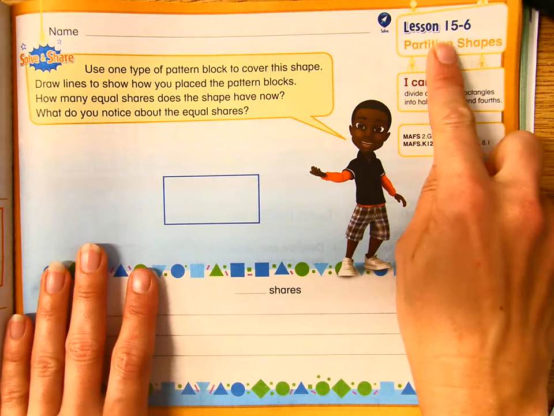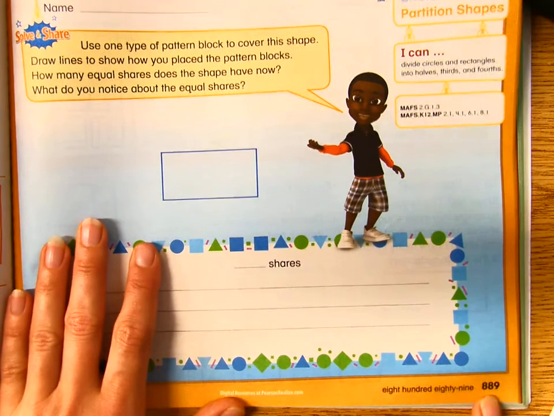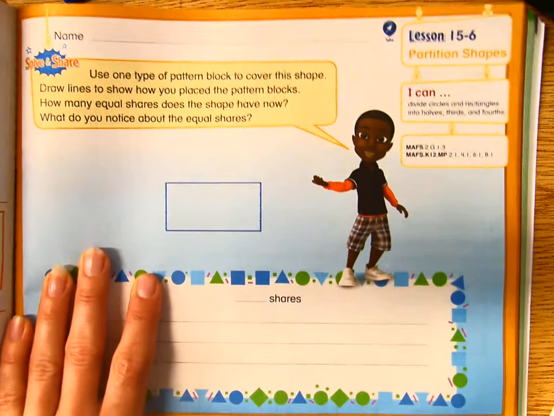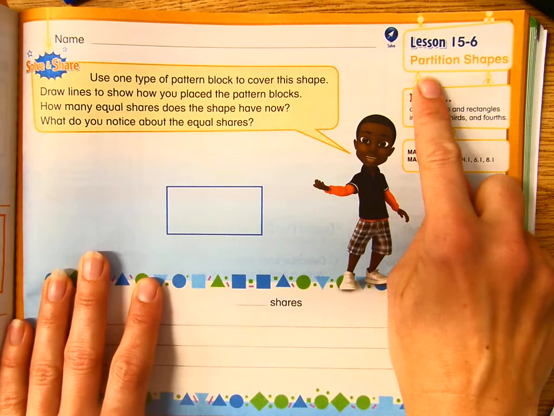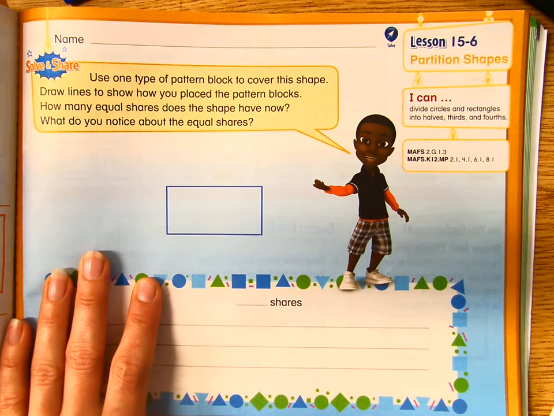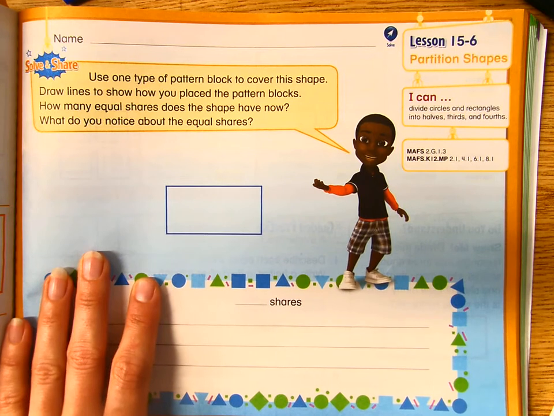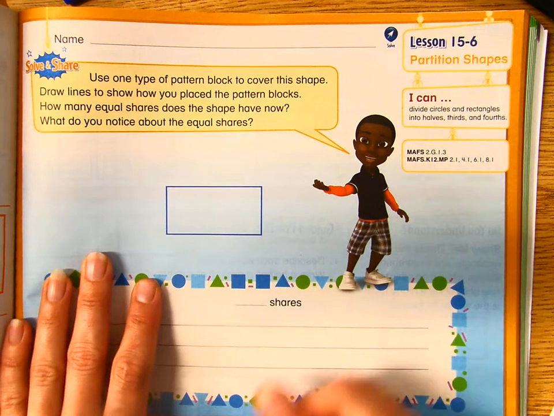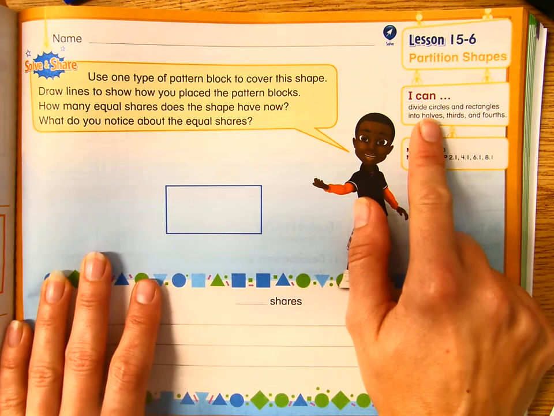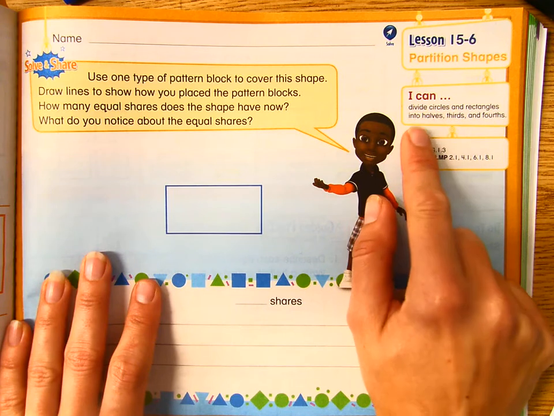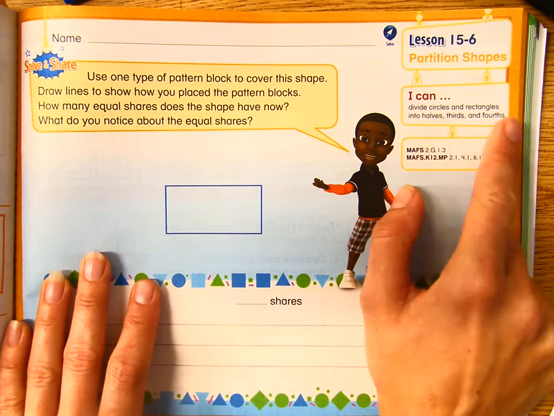We're going to be doing lesson 15.6, which starts on page 889. And in this lesson, you are going to be partitioning shapes. Guess what? You actually did that in the last lesson. Partitioning just means breaking up shapes into equal pieces. So your goal is to divide circles and rectangles into halves, thirds, and fourths.